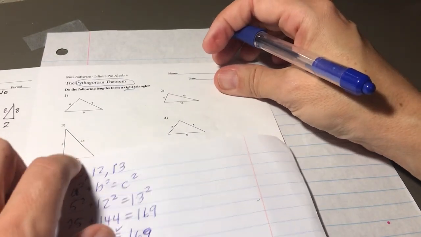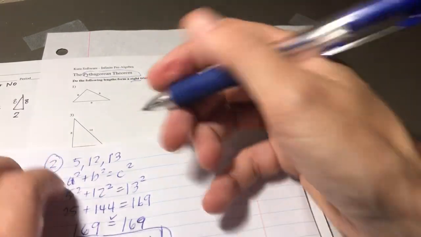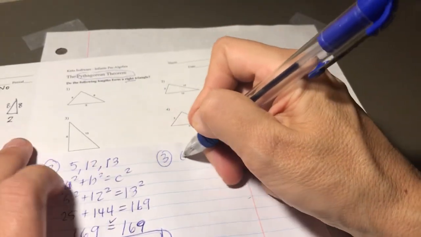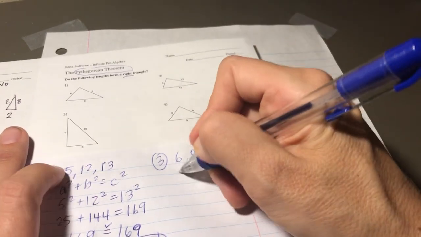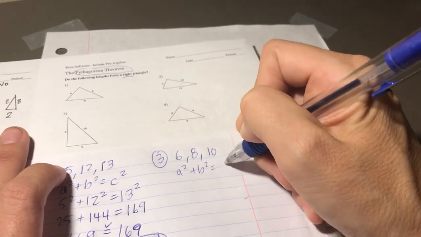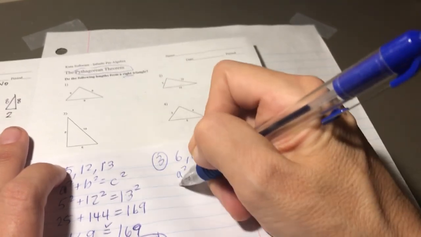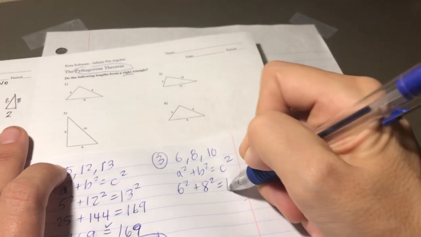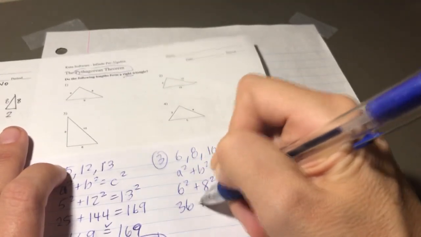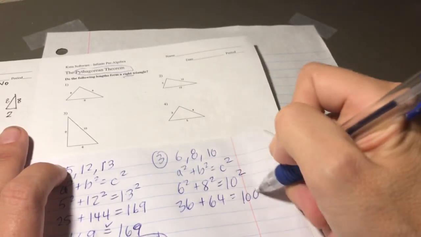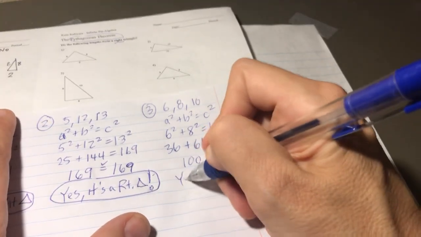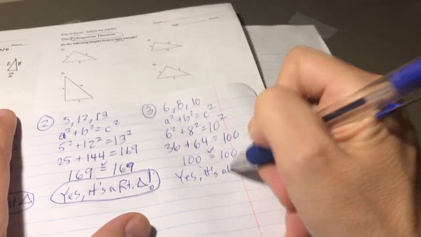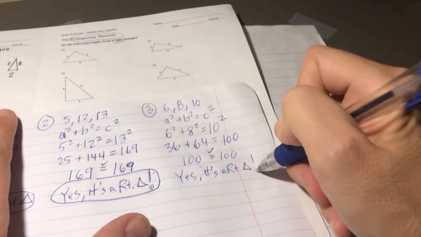Let's keep chugging. Next one, 6, 8, 10. Oh, I think I have this one memorized too. 6, 8, 10. It's the big brother to the most famous triangle of all time. But let's watch this happen. Okay, so a squared plus b squared is c squared. 6 squared and 8 squared makes 10 squared. 36 and 64 should equal 100. And it does. Awesome. So I'm going to say yes. It's a right triangle.